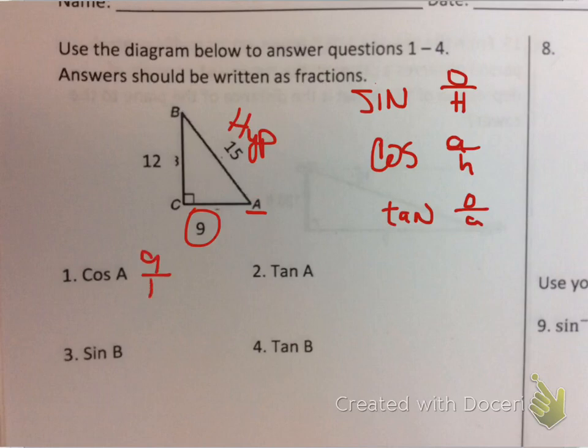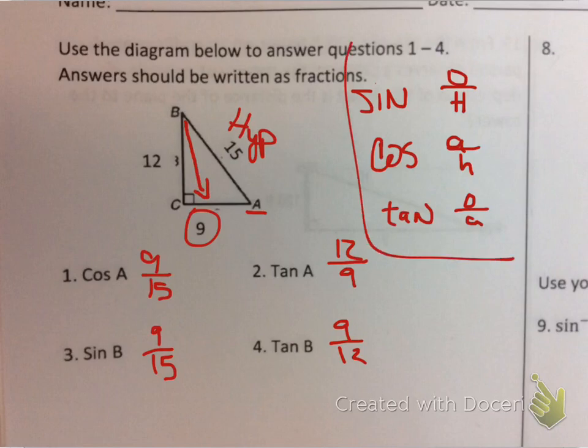So that means this is 9 over 15. Cosine of A, adjacent over the hypotenuse, 9 over 15. Tangent A would be the opposite over the adjacent. The opposite side would be 12, the adjacent side would be 9. If you look at B, sine B, there's B up there. So 9 is the opposite for B, and that would make it 9 over 15, opposite over hypotenuse. And then the tangent would be 9 over 12, opposite over the adjacent. These types of problems shouldn't be that hard, especially if you know that stuff right there.